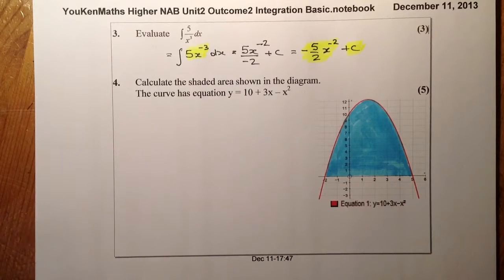Right, I'll go on to question 4. And question 4 is a calculation that I've got to do to work out the shaded area. Now I've got quite a lot of information on the graph there, so that's going to help me work out the answer to this problem.